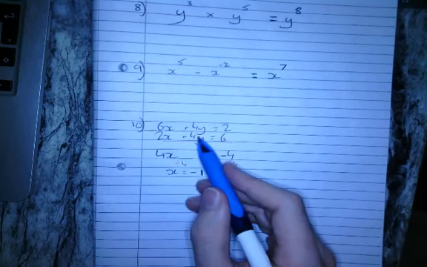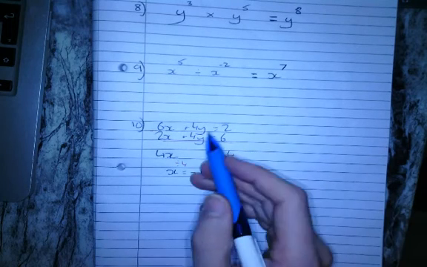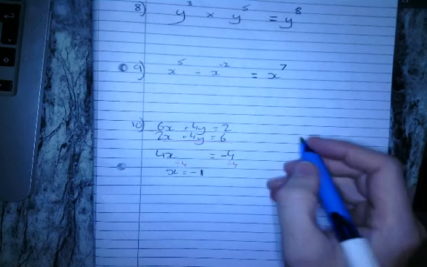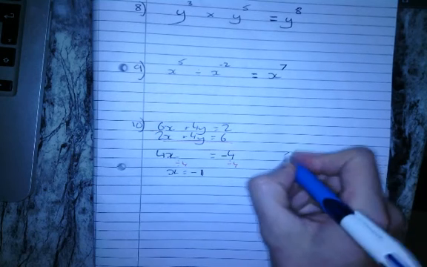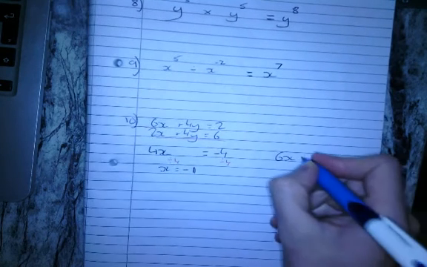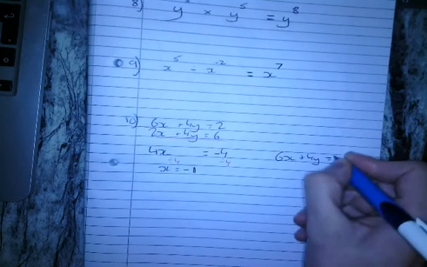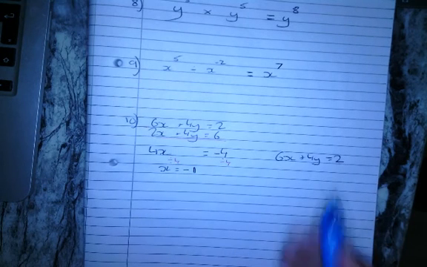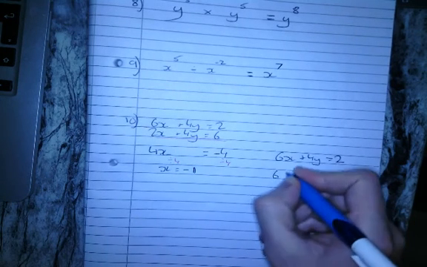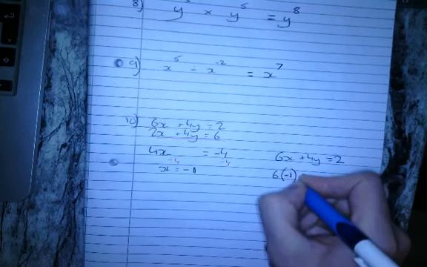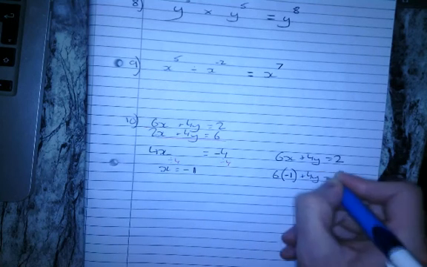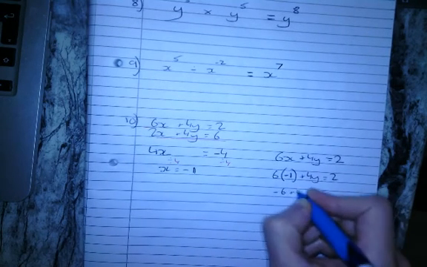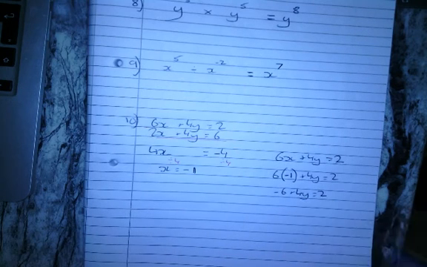So I'll go back to my original equations. Pick either one, doesn't matter. I'm going to pick the first one. So 6x plus 4y equals 2. So let's rewrite that out again here. 6x plus 4y equals 2. Now, I actually know what x is now, so I can substitute that in. So 6 times minus 1 plus 4y equals 2. So multiply that out, minus 6 plus 4y equals 2.